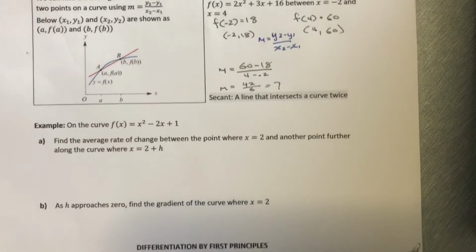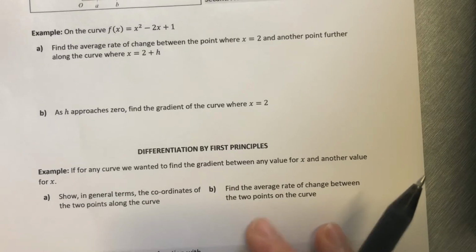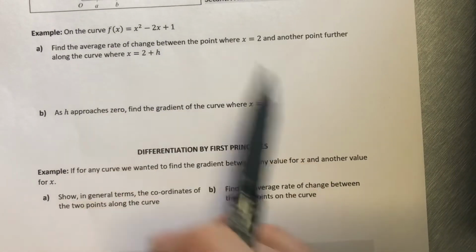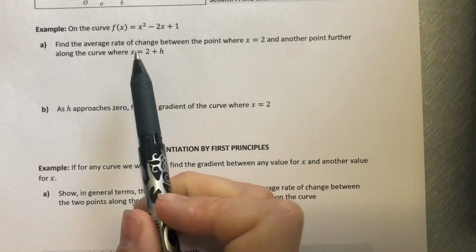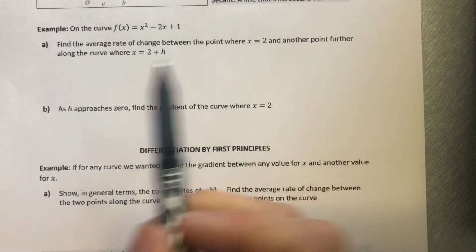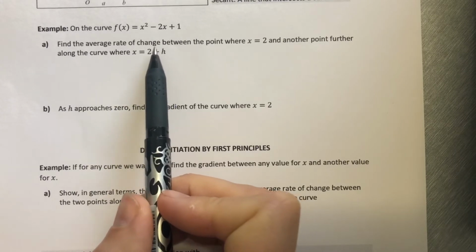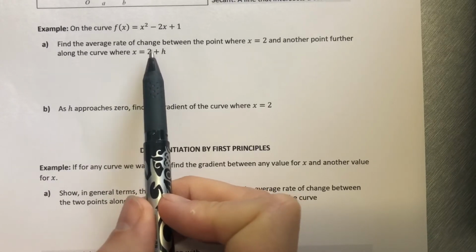Alright, so let's move down to the next one. Right, so we've been given this rule here, it's a parabola, and we want the average rate of change between the point where x is 2 and another point further along the line where x is 2 plus h. Okay, so they've introduced a plus h here.